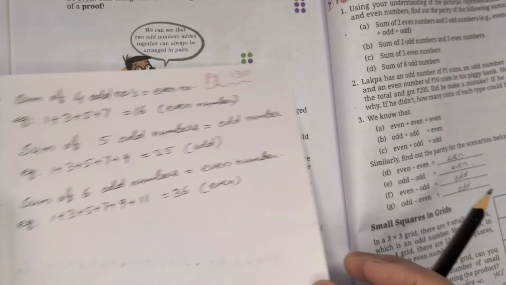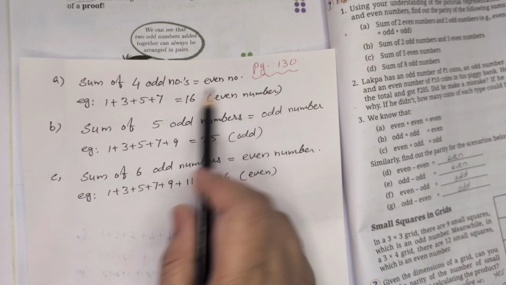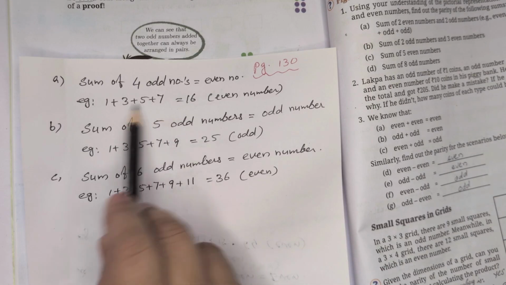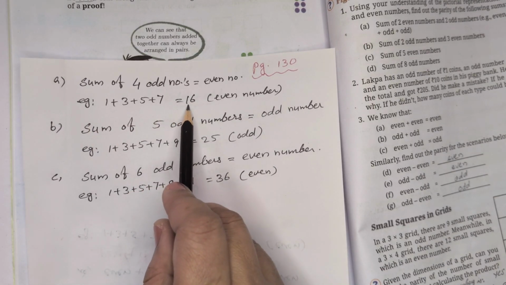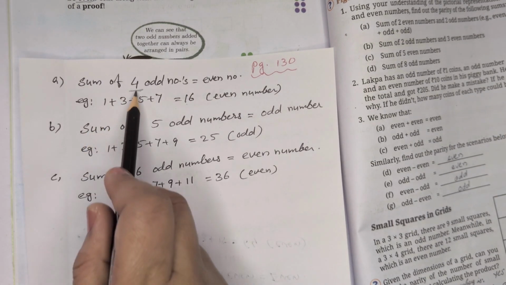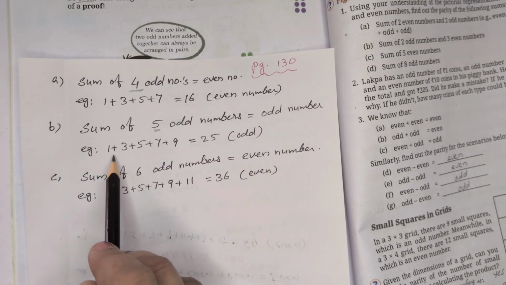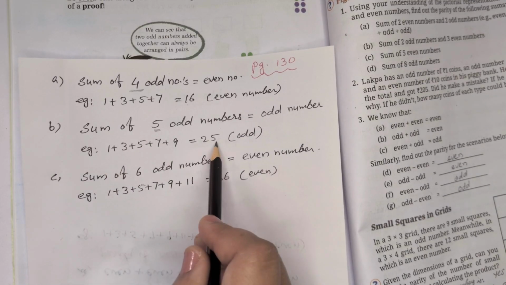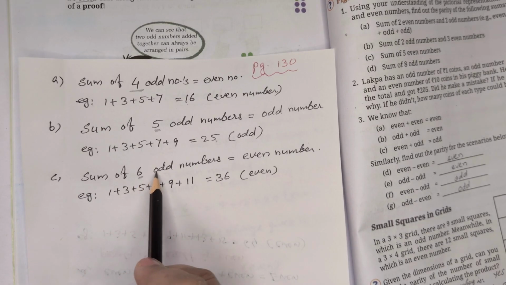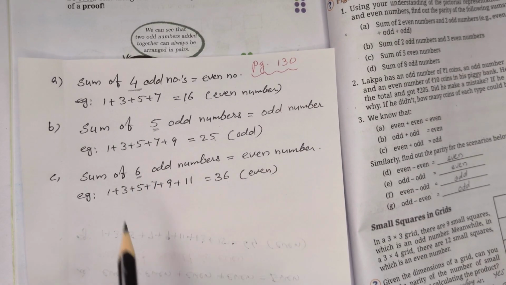For example, the sum of 4 odd numbers: 1, 3, 5, 7, all 4 odd numbers. The sum we get is 16, which is an even number because 4 is an even number of odd numbers. Here 5 is an odd number, so when we add 5 odd numbers, we get an odd answer. 6 is an even number, so when we add 6 odd numbers, we get an even answer.